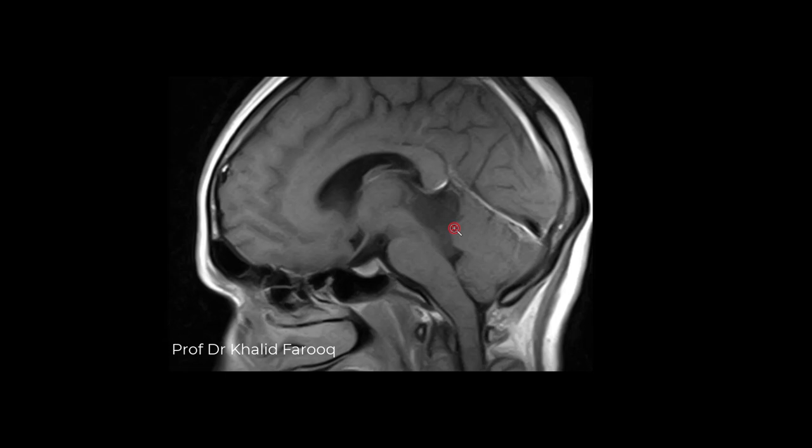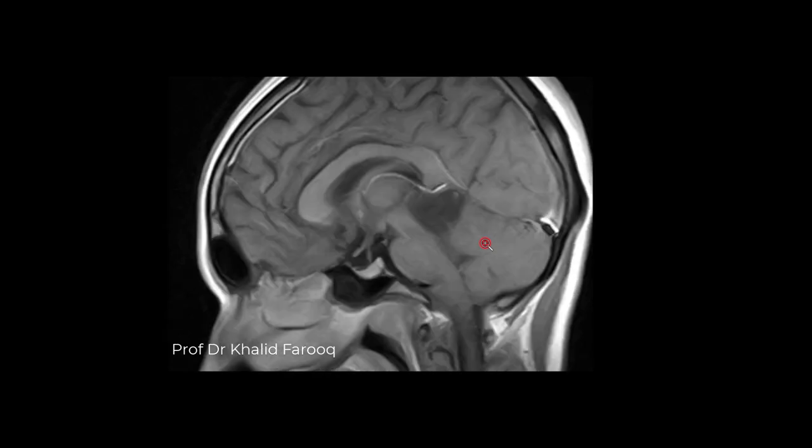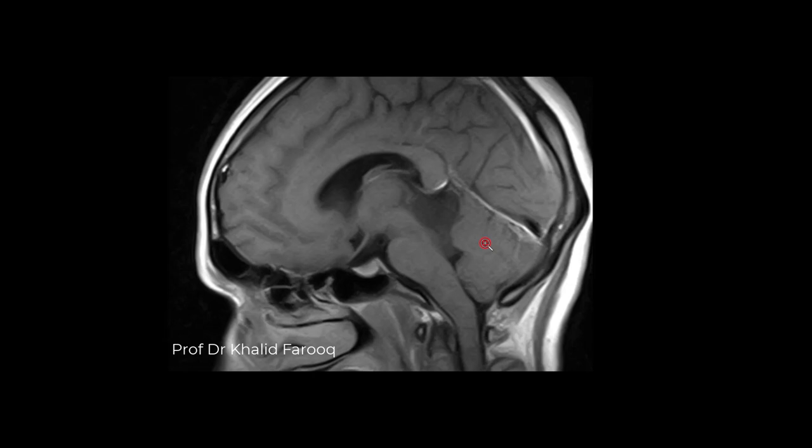Decompression of this cyst is the answer, through, we can say, endoscopic fenestration of this cyst, which will decompress this and relieve back pressure on third and lateral ventricle. There is mild downward herniation of the cervicomedullary junction through foramen magnum because of raised intracranial pressure generated by this cystic lesion.